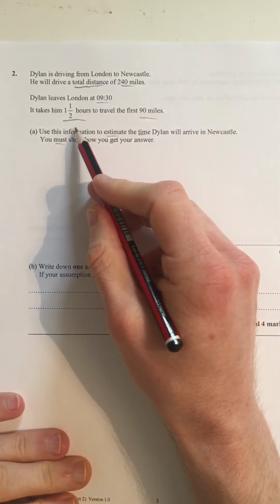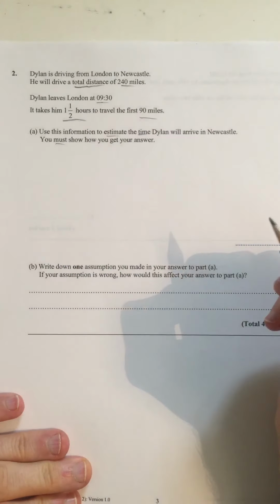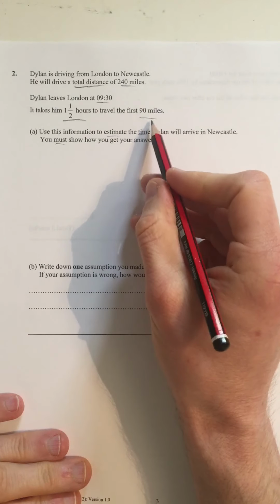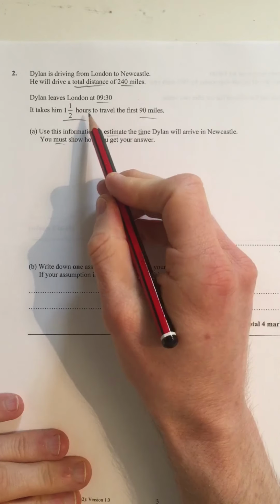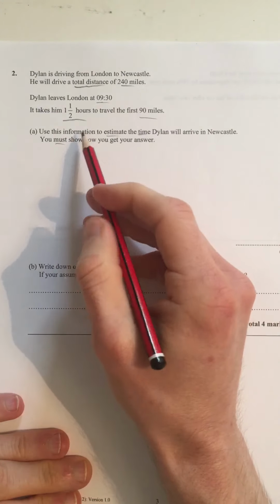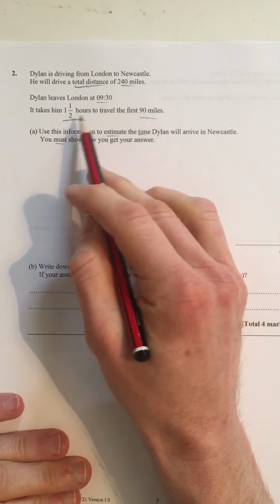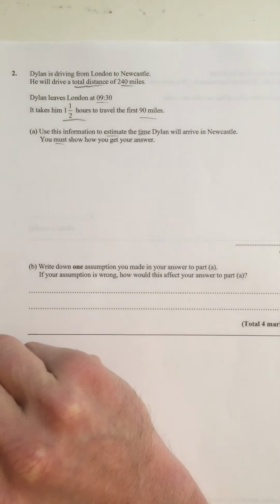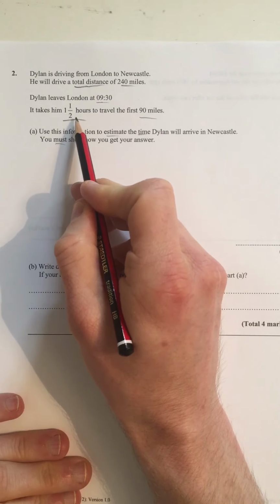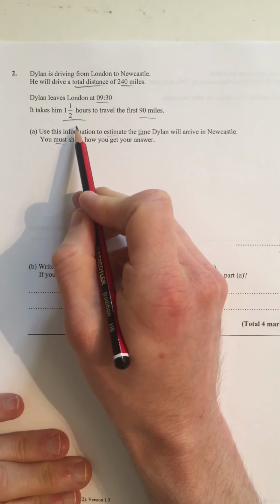So, if it takes him 1.5 hours to travel the first 90 miles, then we can use this information to work out the average speed for that first part of the journey. So let's do that to begin with. Obviously this is non-calculator, so we need to use a non-calculator method for doing this question. So 1.5 hours, I know that that's 90 minutes.